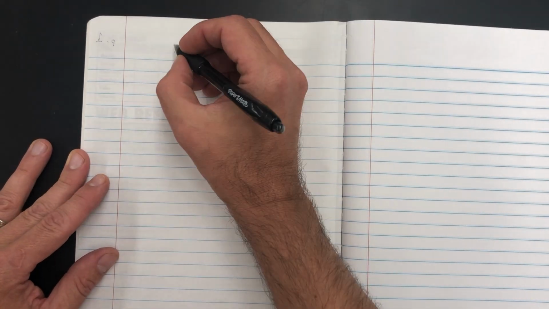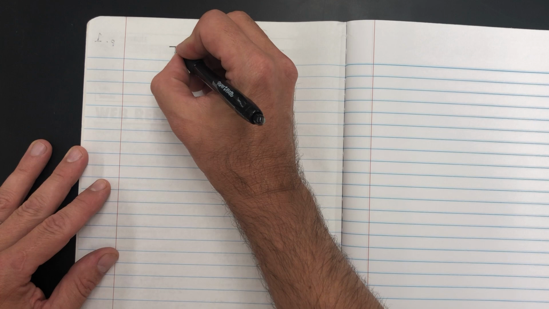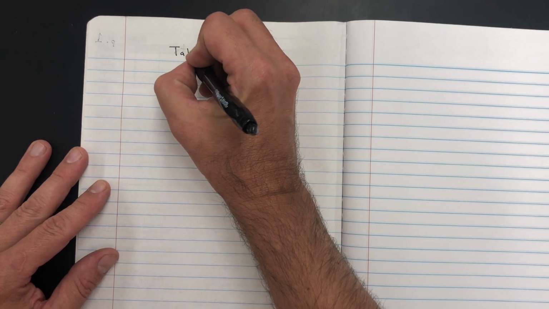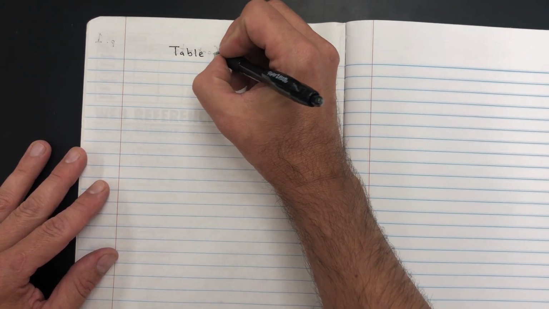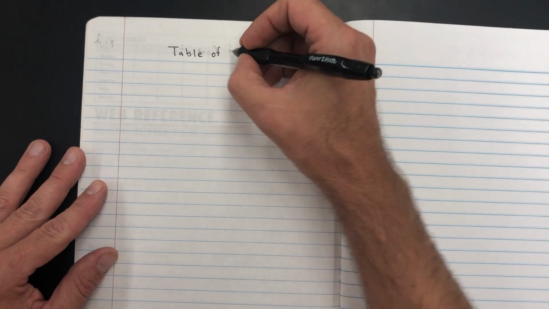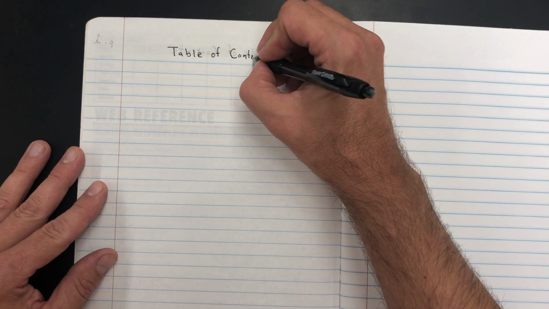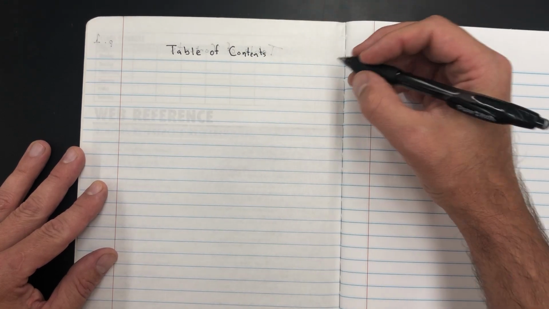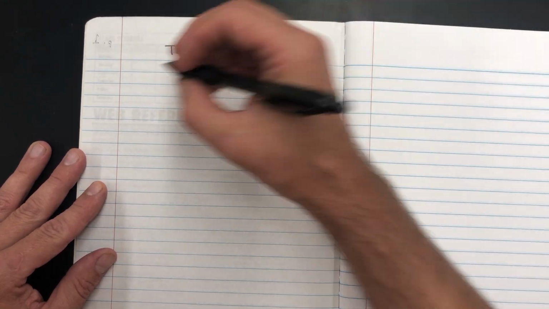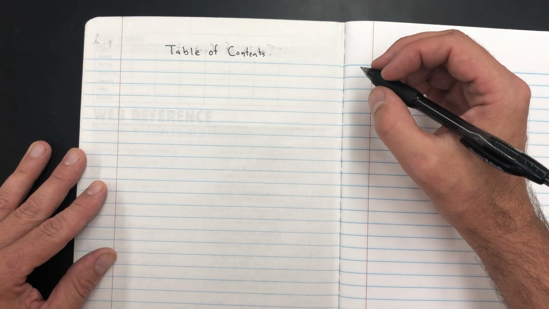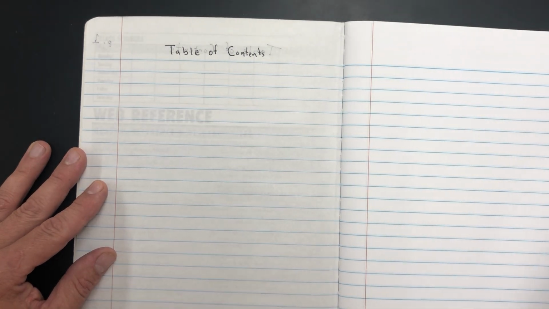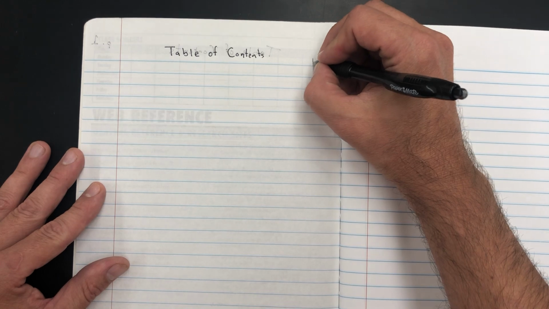Okay, so table of contents on this page, table of contents, this will be page 2. And you put a little page number in the corner, page 2.